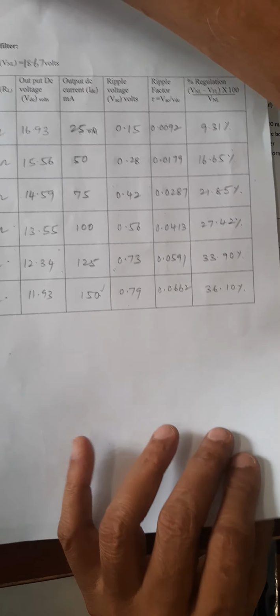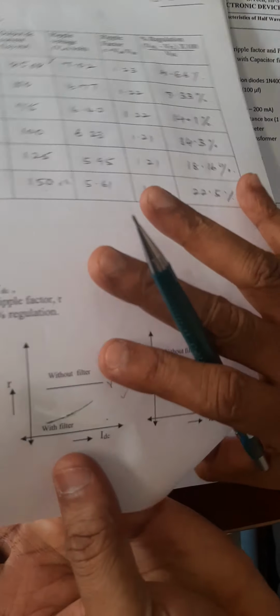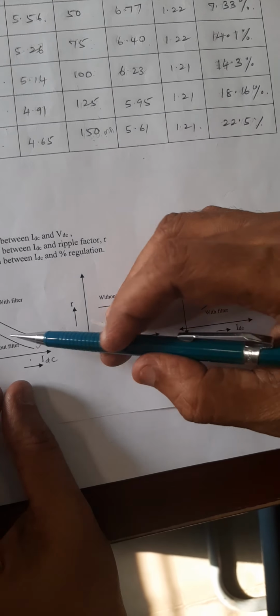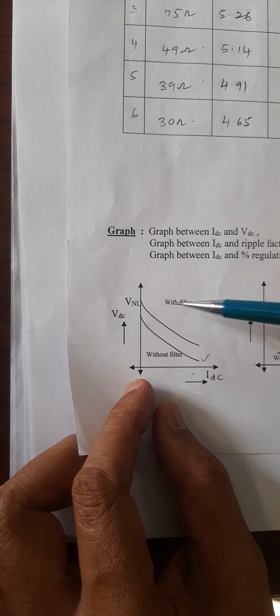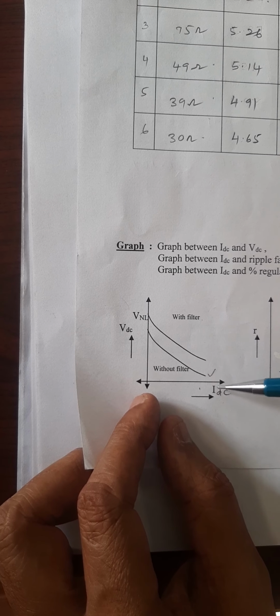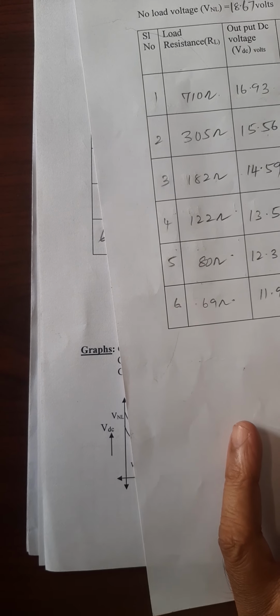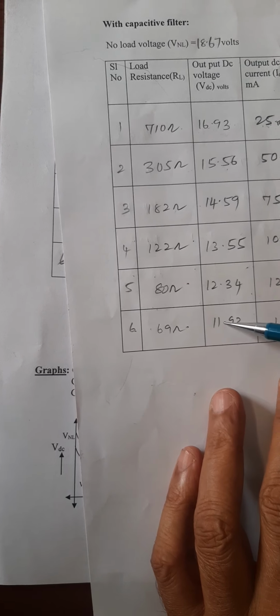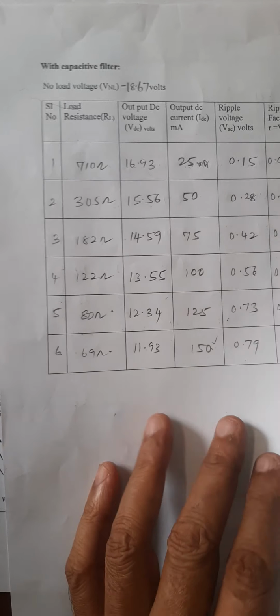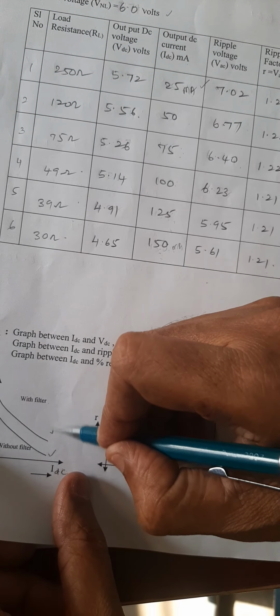Now with these values we have plotted the graphs also. The first I will show you is IDC versus VDC. With the filter you can see this VDC is going to drop as you increase the IDC here. So you can see the IDC from 25 to 150, and the VDC value going from 16.93 to 11.8, decreasing. This one is clear.